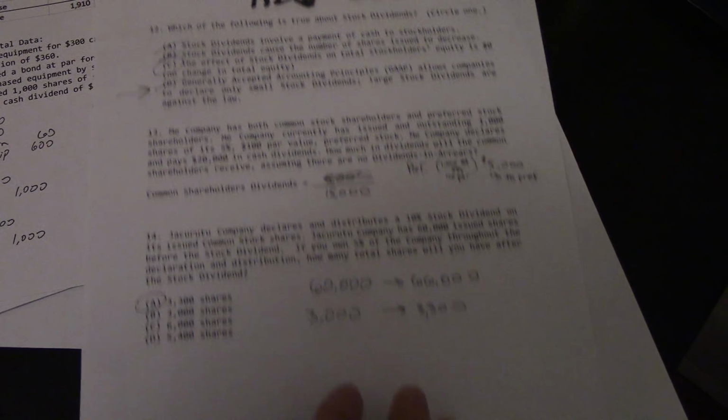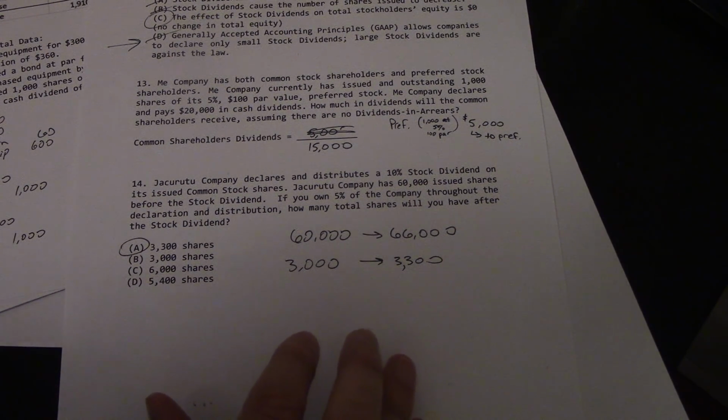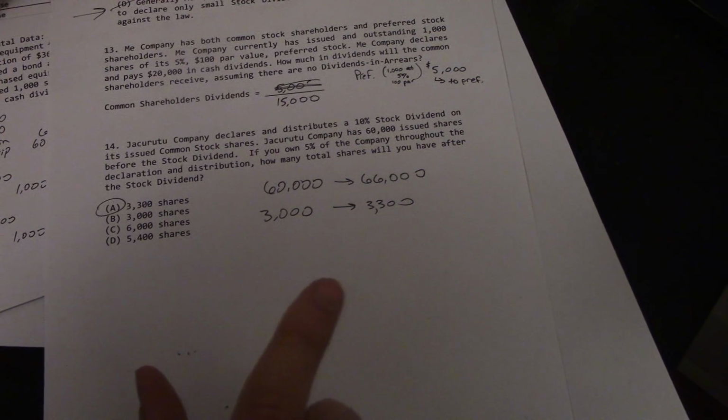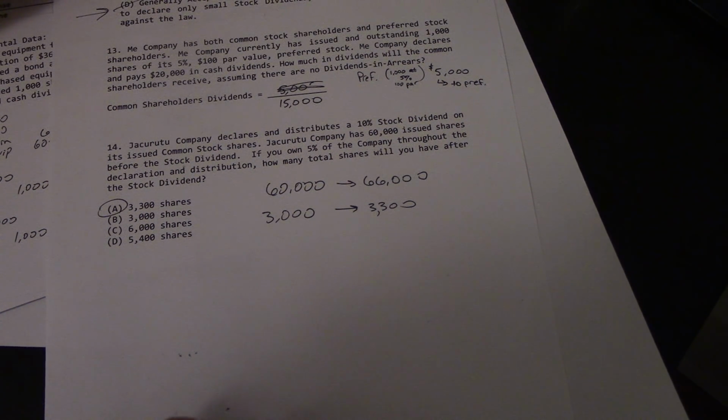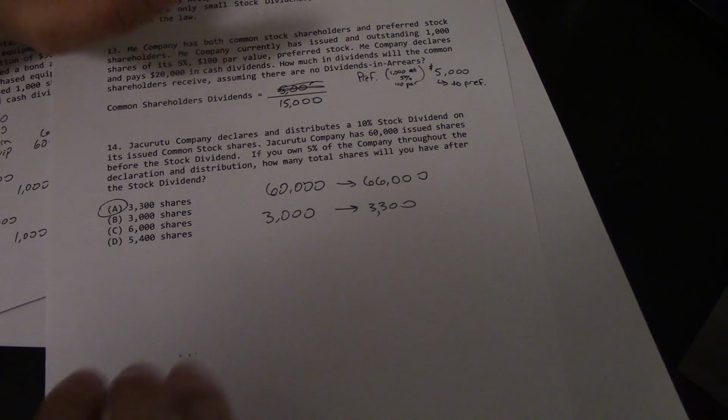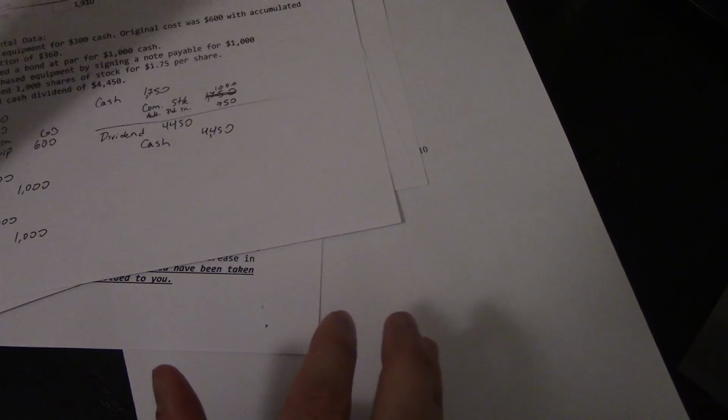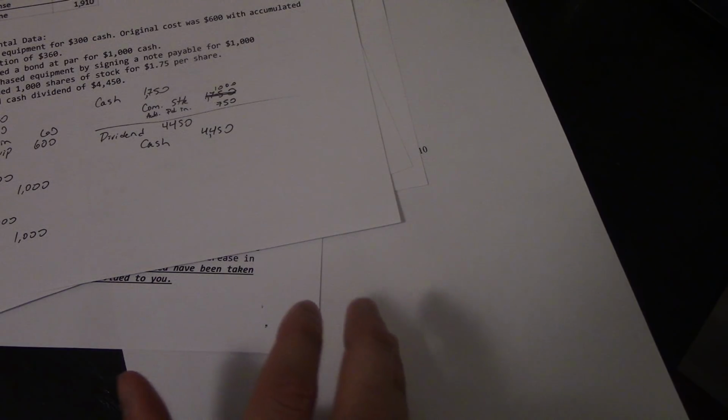We can also talk about a stock split. That was on a previous question. The journal entry for a stock split: there is no journal entry. So if they ask a question like that, there's no journal entry for stock splits, no matter if they're 2 for 1, 3 for 1, whatever.